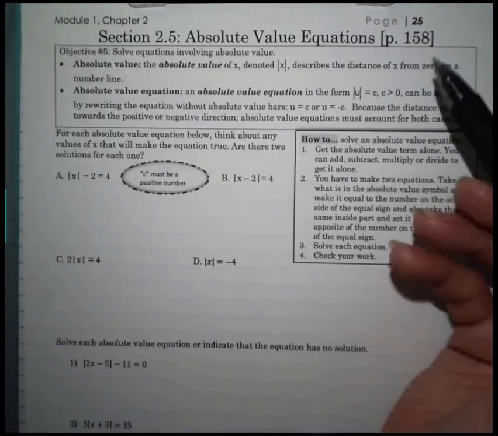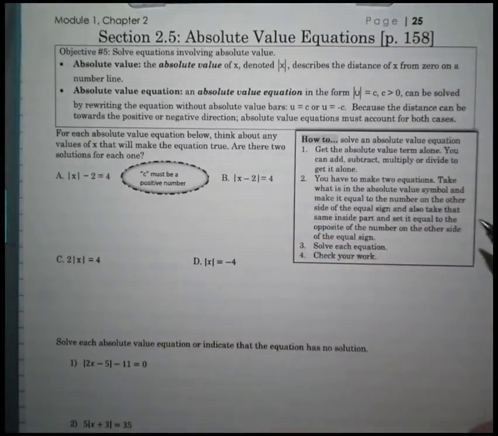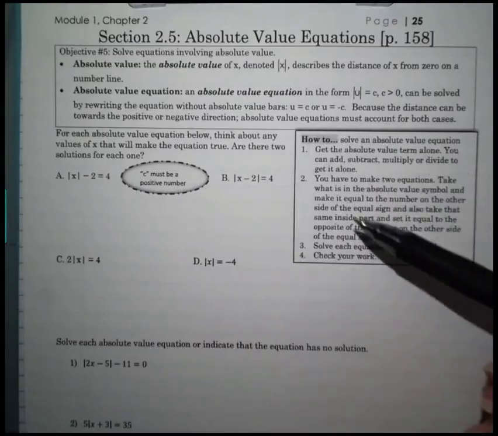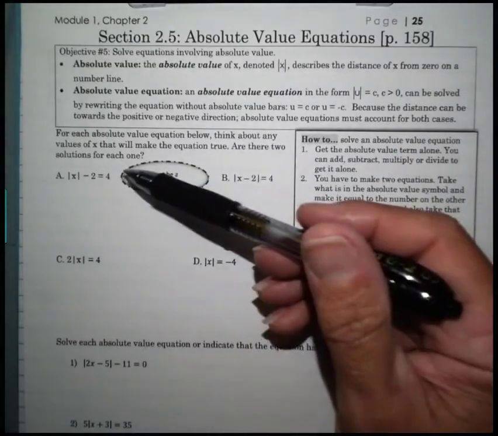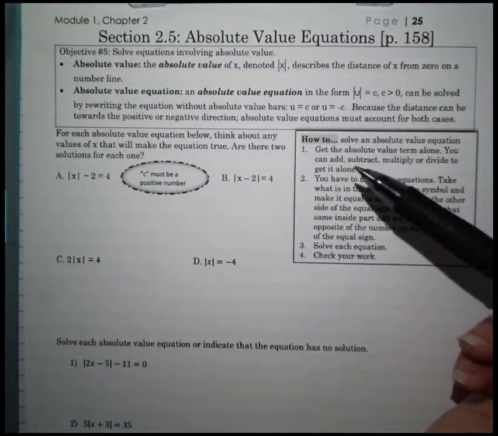We just have one more short little section to do, called absolute value equations. I've written some instructions for you, but if you have an equation with an absolute value sign in it, basically you have a positive and a negative solution to it.